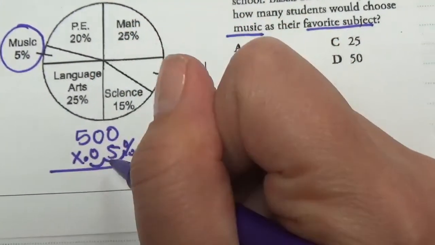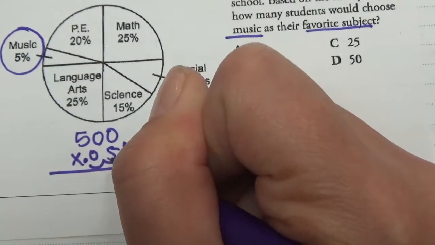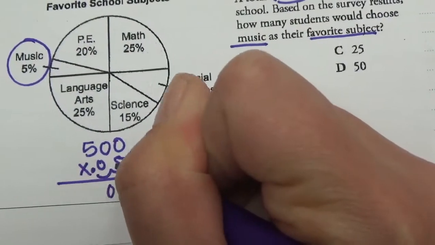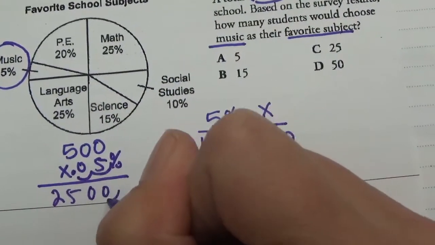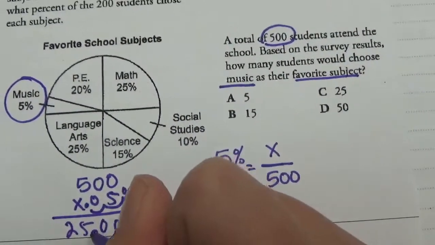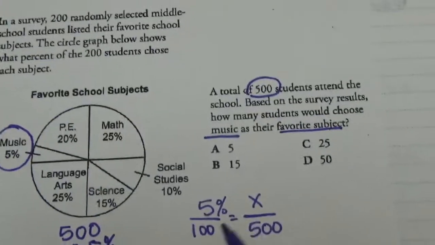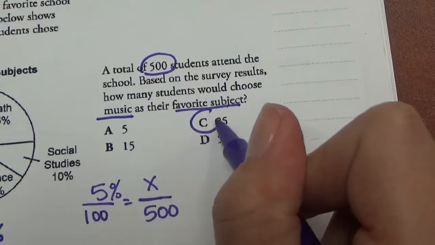So to get the percent of 500, so 5% of 500. 0, 0, 5 times 5 is 25. And then we just need to make sure that we add that decimal back in. So that would be 25 people. So the answer is C.